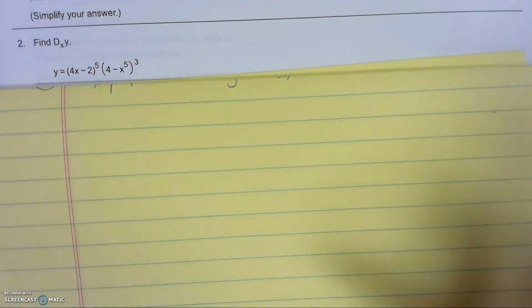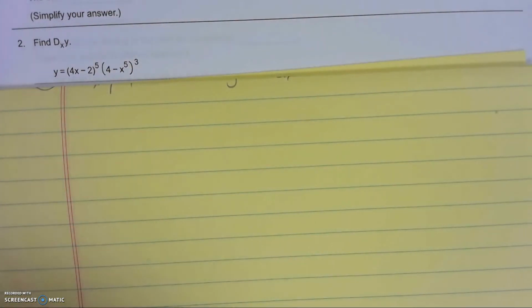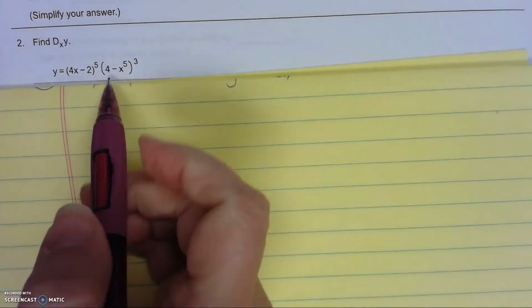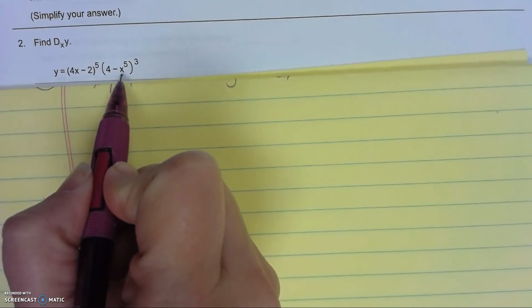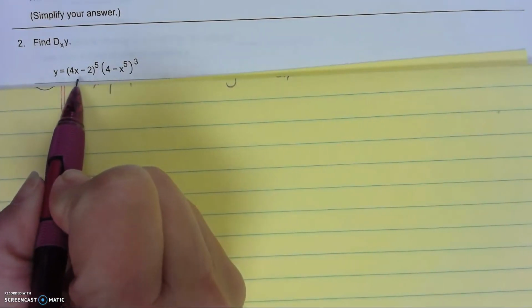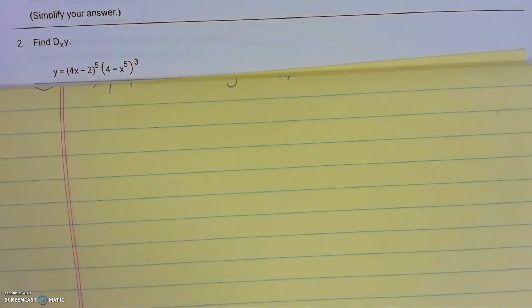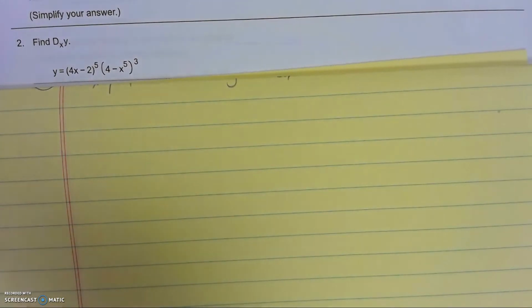Of this problem, when I look at the problem, the first thing I want to note is what is the overarching rule that I'm going to need to apply. There are no plus or minus signs between those two parentheses, so no sum or difference rule in that respect. But these two things, 4x minus 2 to the 5th and 4 minus x to the 5th cubed, are being multiplied together. So the first rule I want to consider is the product rule. The product rule says take the first and multiply it times the derivative of the second. So let's do that part first.